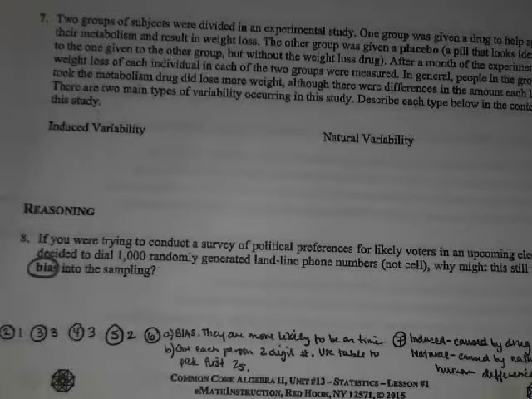And then you don't know, is there something about people that have landlines? People that have landlines are probably older, right? And so if they all answer your survey in a certain way, now you're wondering, is that really a good representation of the entire population? No, that's a good representation of maybe older people, because they're the only ones you've really asked. Not necessarily, but that seems to be what happens with landlines.